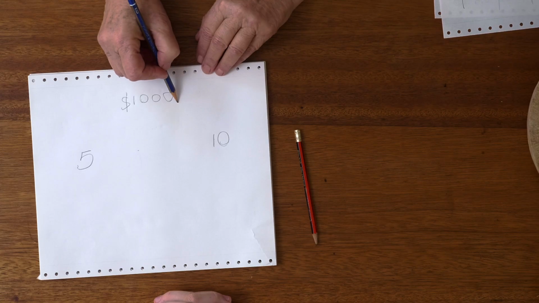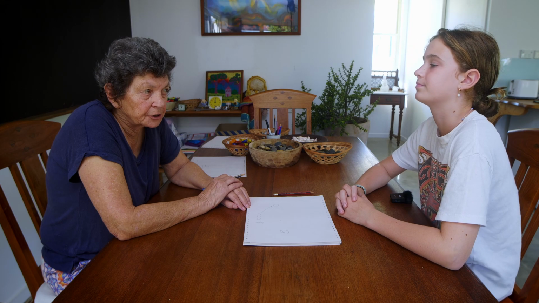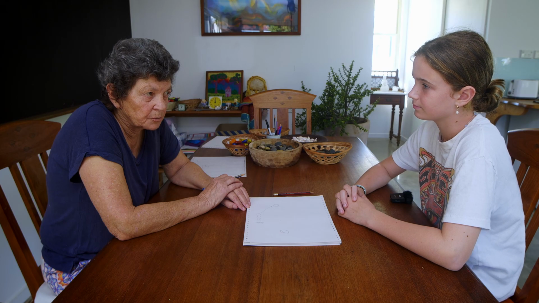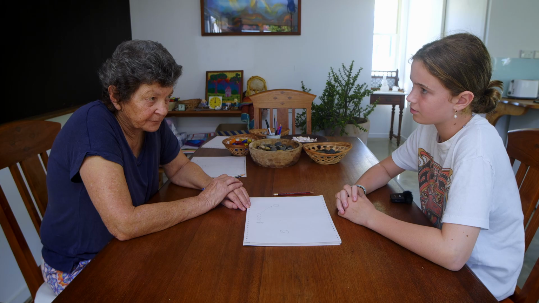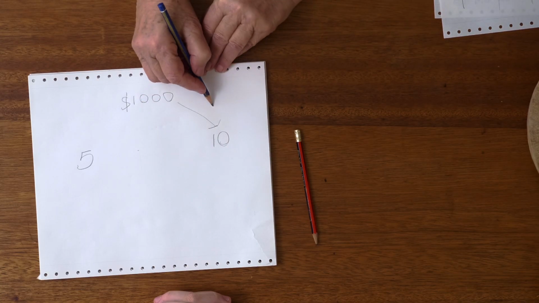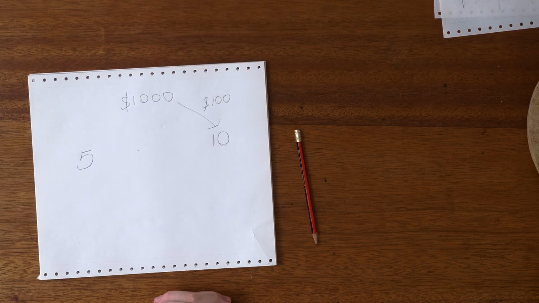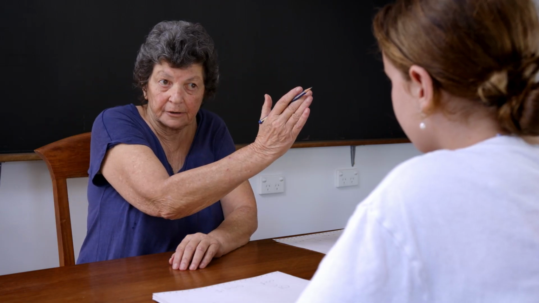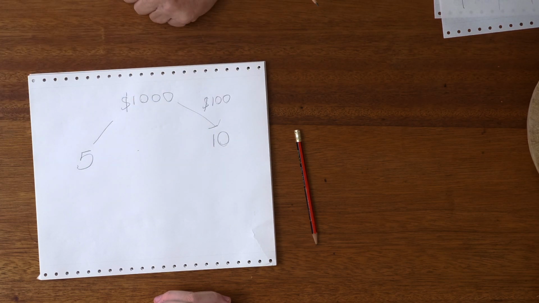All right, the one with 10 grandchildren, can you share that between her 10 grandchildren? What would she be spending on each grandchild? $100. Well done. They would have $100 spent on each of them. You took your 1,000, divide by 10, you moved it across. Now, the one with 5 grandchildren, would they get a more expensive present or a less expensive present? A more expensive present.